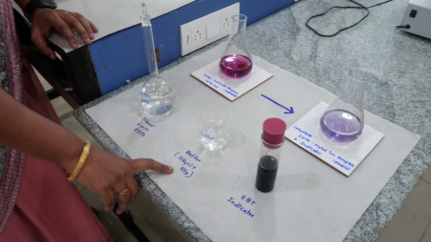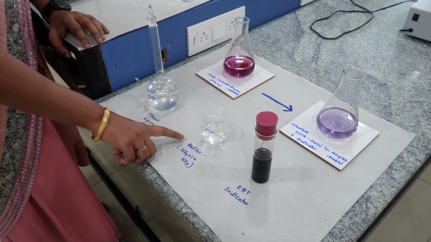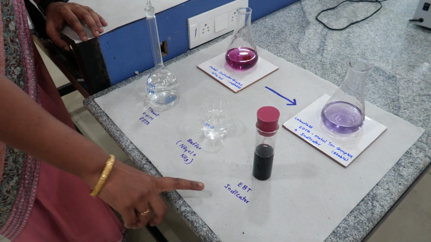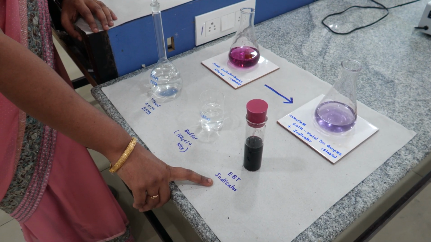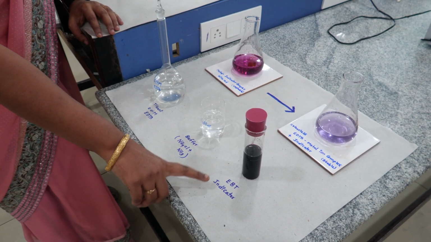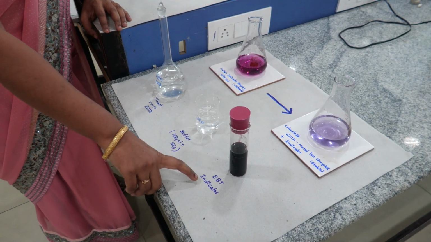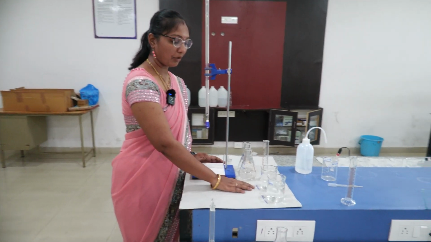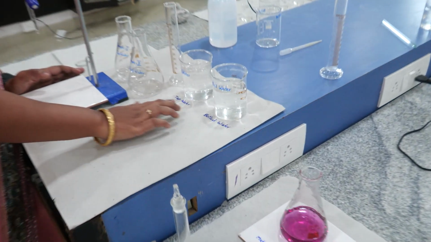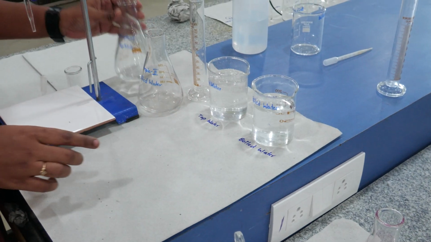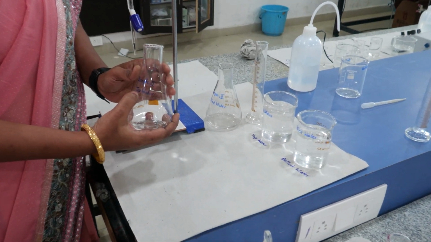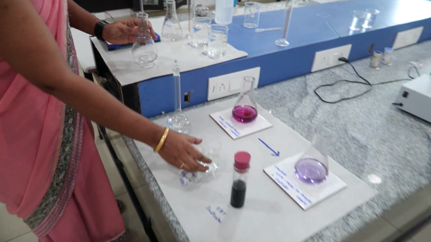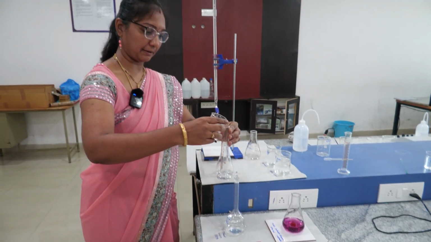Here this is a buffer. To maintain the pH, we are using a buffer, a combination of ammonium chloride and ammonia. And the indicator we are using in this titration, to know the color change, is the EBT indicator, Eriochrome Black T. Now we took tap water as well as boiled water for titration. We are taking 20 ml. This is sample 1. We are taking 20 ml of tap water, followed by buffer. Again 10 ml of buffer we are taking.